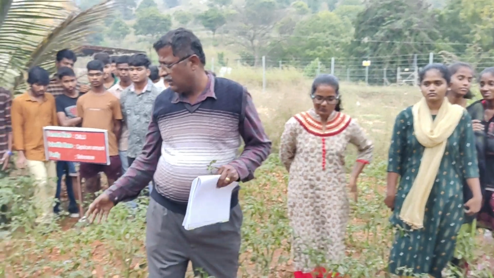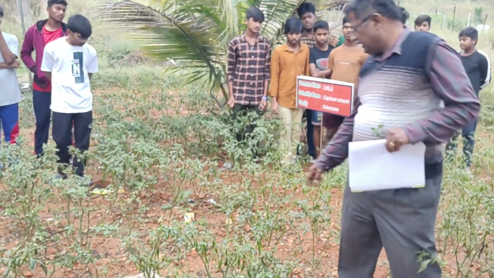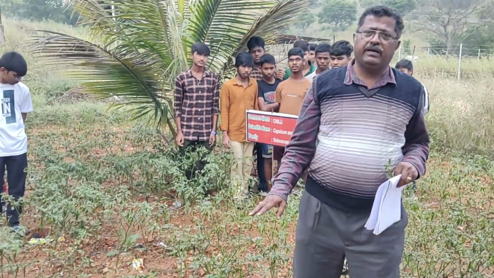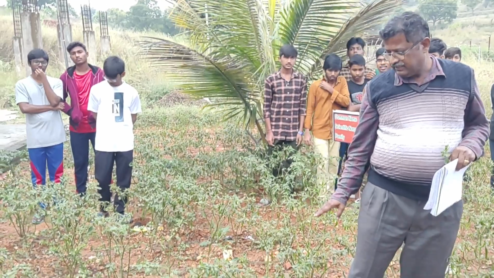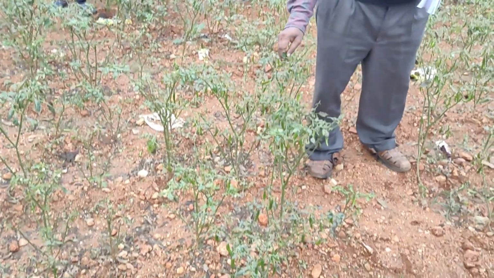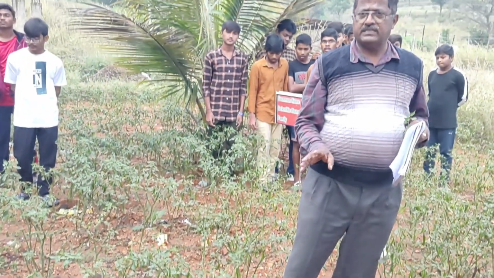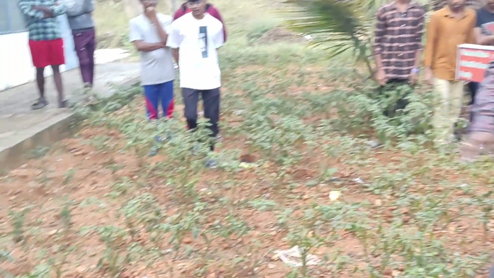Now you can see in all the plants, the leaves are not many. In fact, the chili is also affected by powdery mildew. Because of this combined effect, the leaves are infected with powdery mildew as well as anthracnose disease simultaneously. These chili plants do not have a sufficient number of leaves.